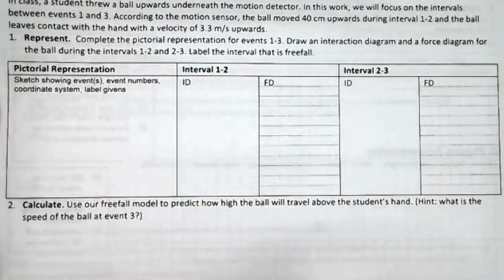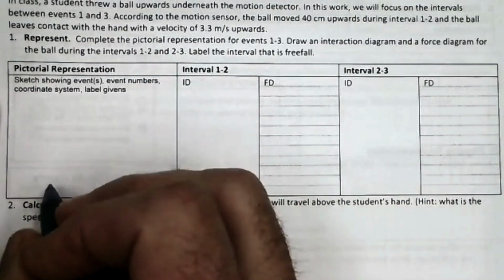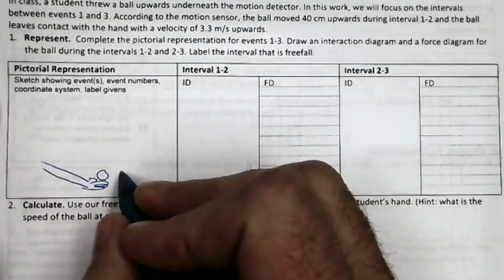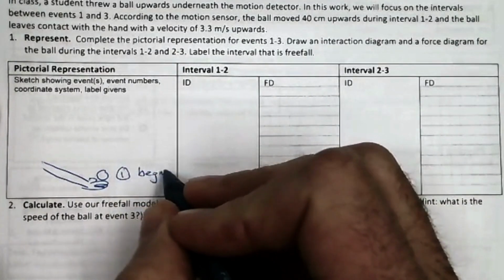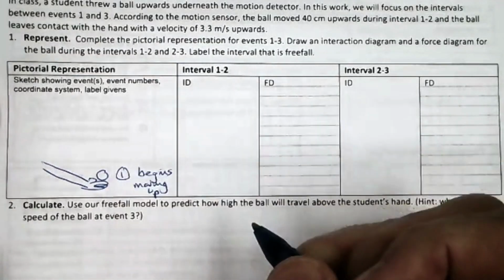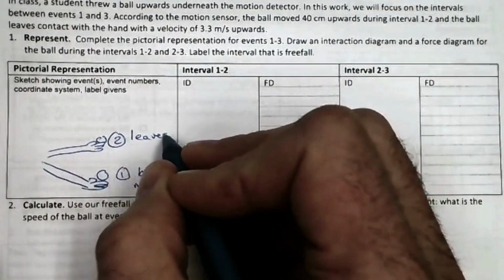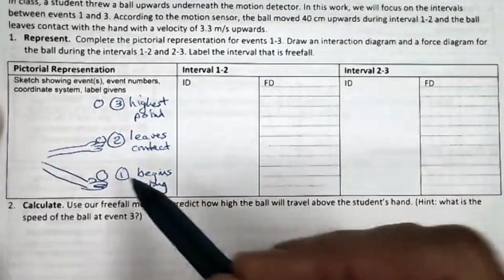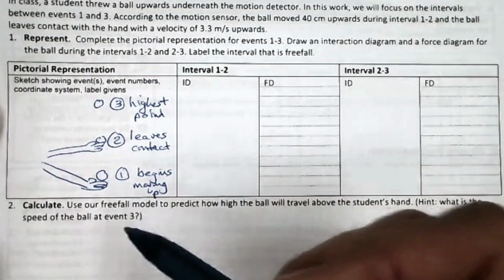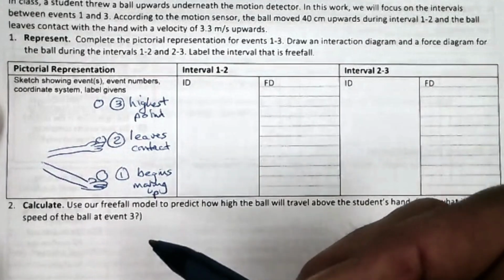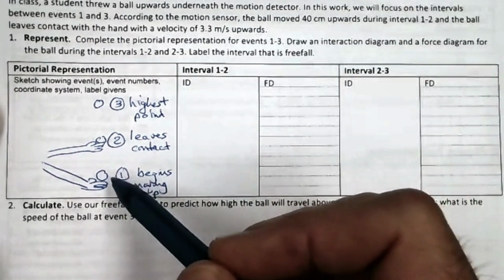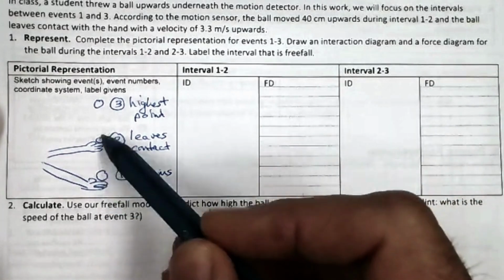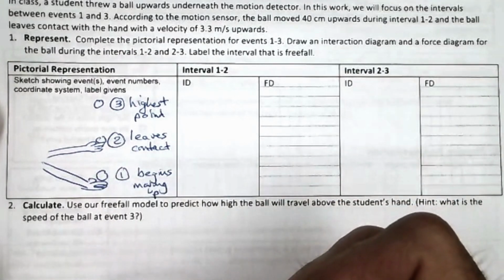So let's draw a sketch showing what's happening here. Here's the ball in the student's hand at event 1. The goal of this problem is to help us understand when free fall begins and ends. We often overlook intervals of time when other objects like the hand are in contact with the ball, which will be free falling later on.